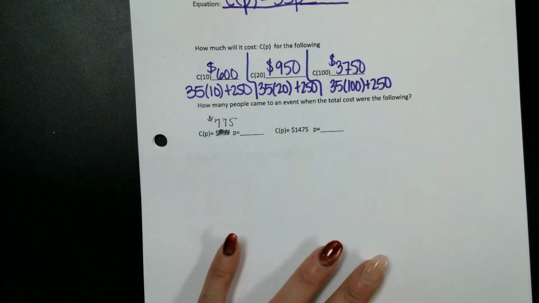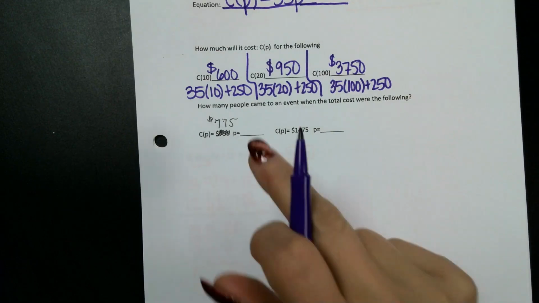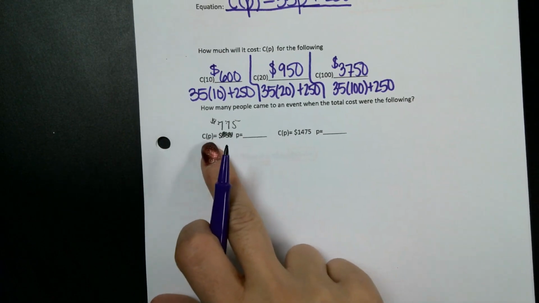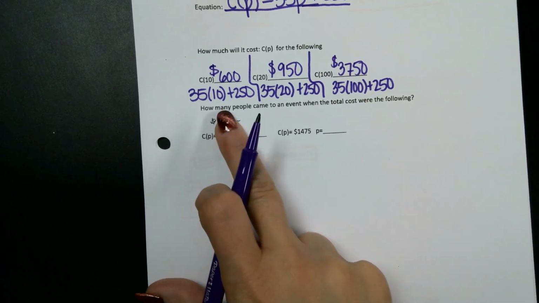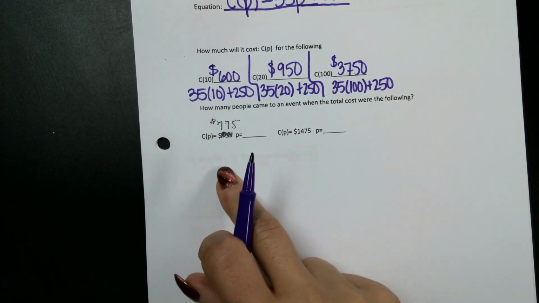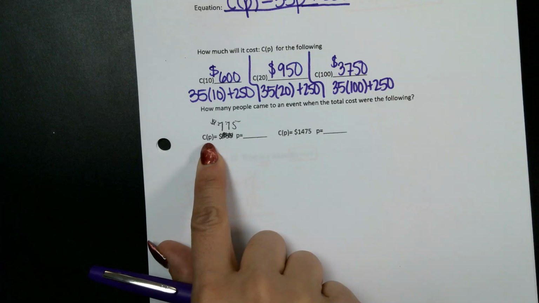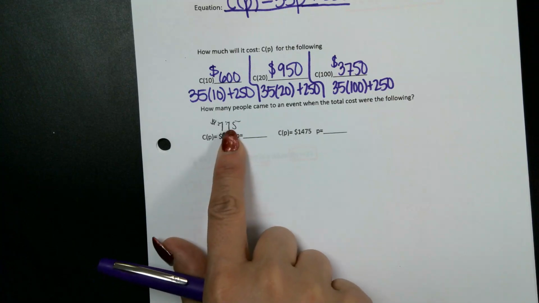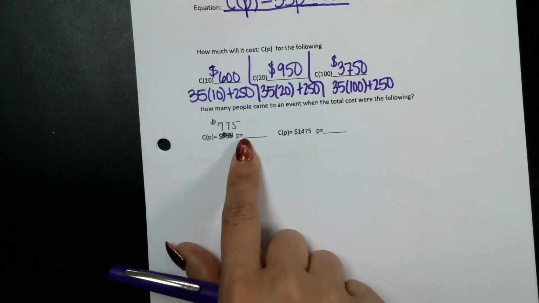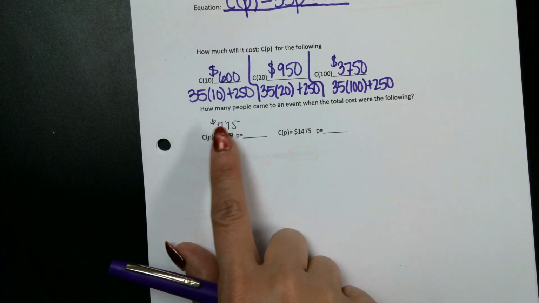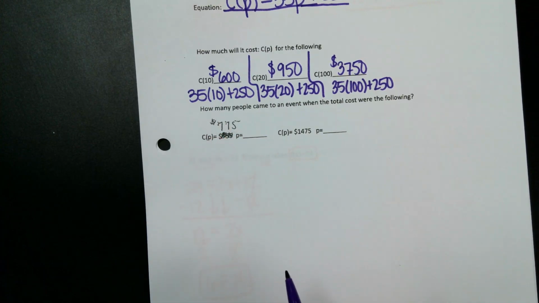All right, now the bottom two, instead of them giving you the number of people, they're giving you the total cost. So it says, if the total cost is $775, how many people went? So where do I plug the $775 in? Huh?